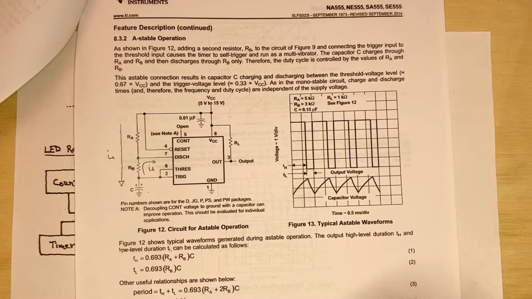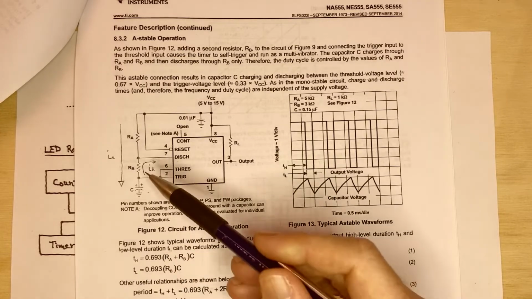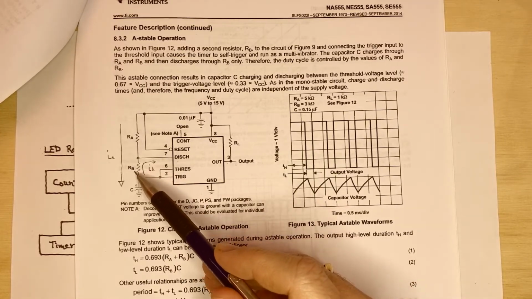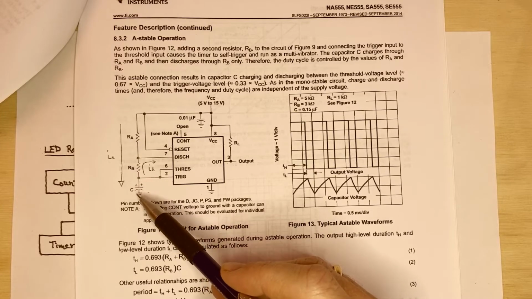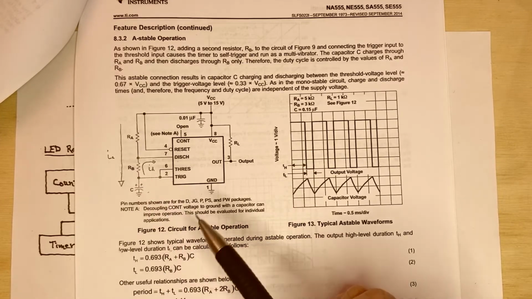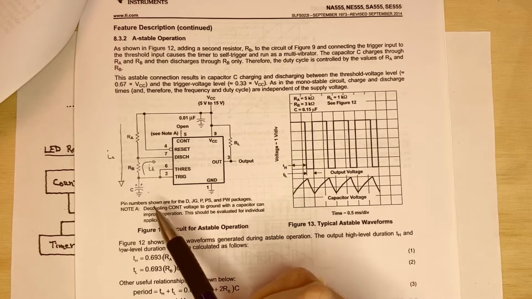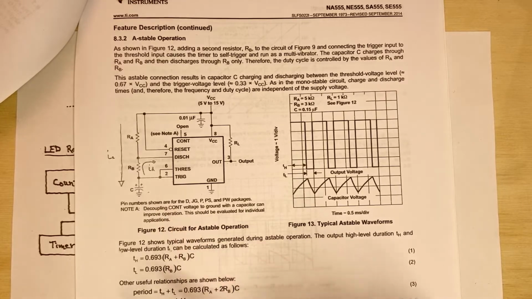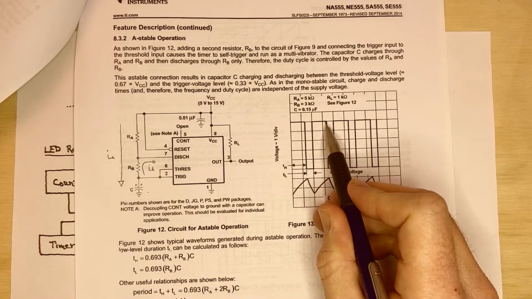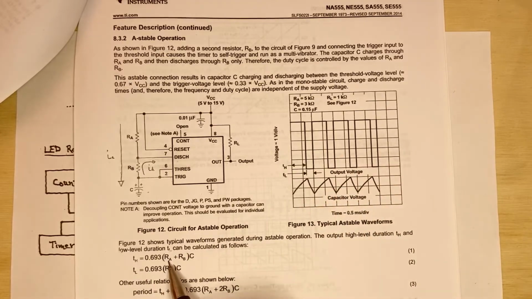And depending on the values of both the resistors and the capacitor, that will determine how long it takes for the capacitor to charge, and essentially how long your little stopwatch is going to be. And they have a couple equations down here. They have TH, which is the time that the output voltage is high. And we see that's proportional to resistor A plus resistor B times the capacitance of the capacitor.